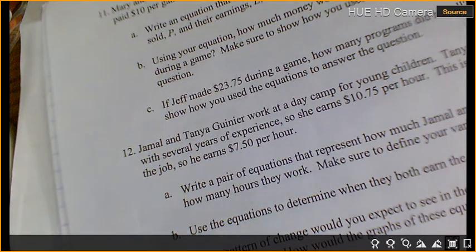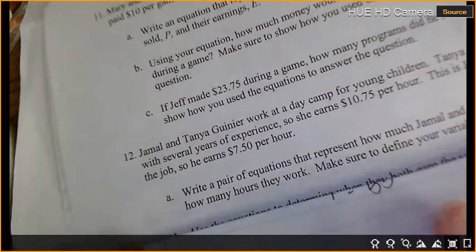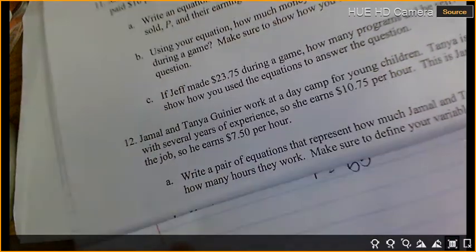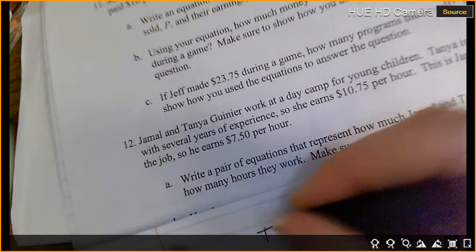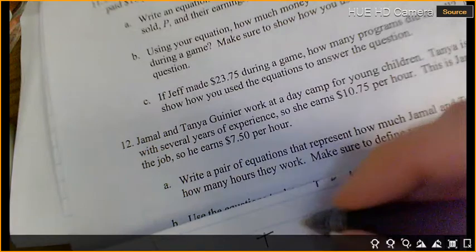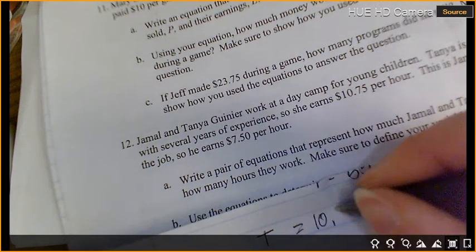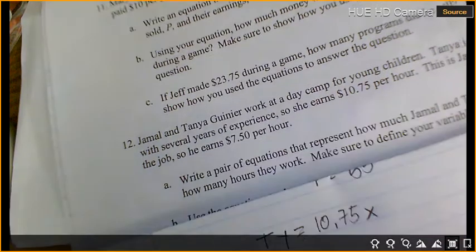This is Jamel's first year on the job, so he earns $7.50 per hour. Write an equation that represents how much Jamel and Tanya make in terms of how many hours they work. Tanya earns how much? 10.75, and we'll say X. So Y equals 10.75X.